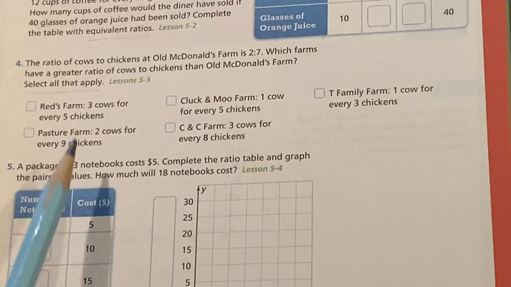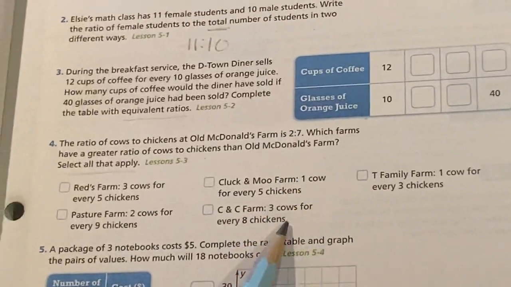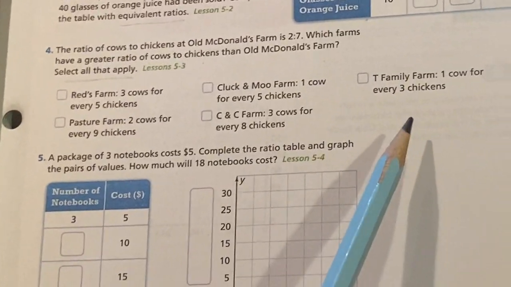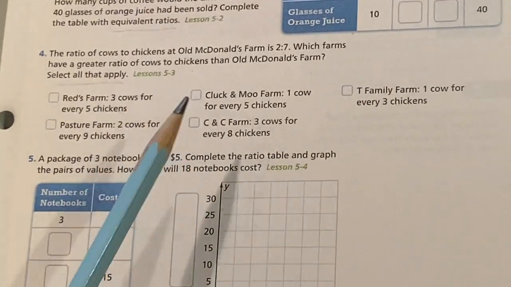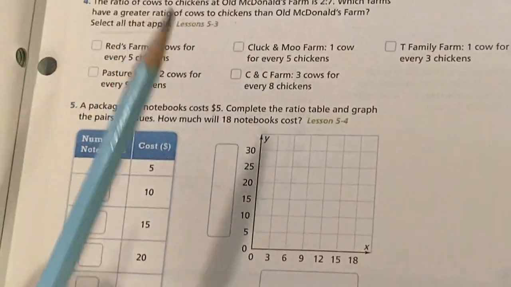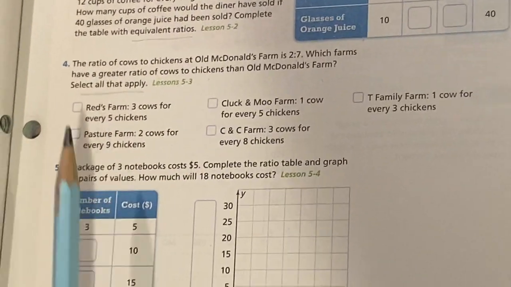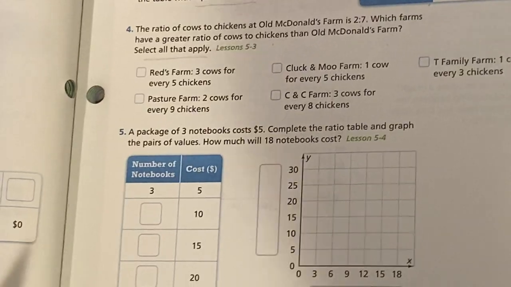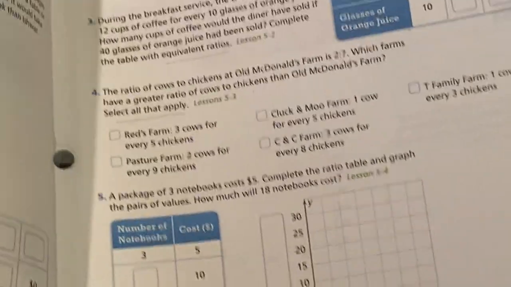Red's farm, these farms, so there's ratios for the different animals for each of those, cows to chickens. Which ones have a greater ratio of cows to chickens? So more cows for the number of chickens. Solve that one. So just pause the video now and then come back when you're ready to check your answers.